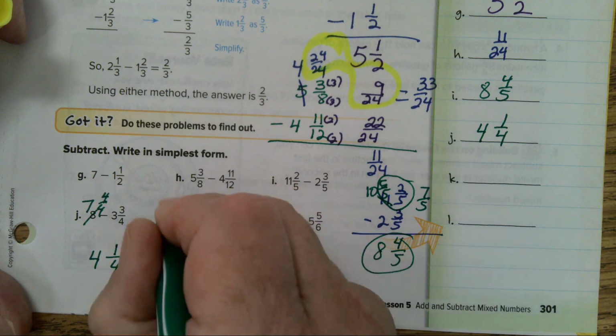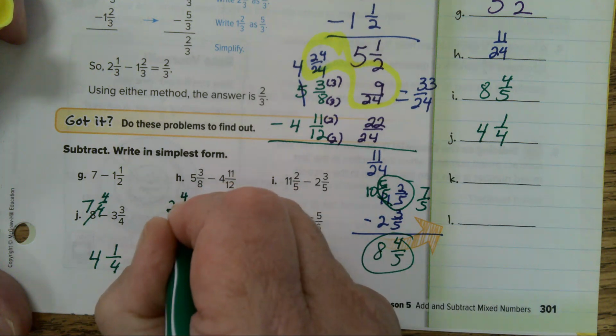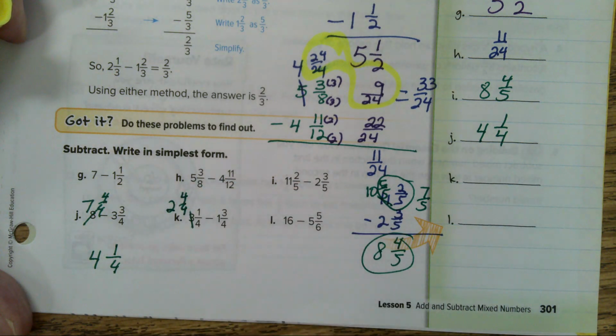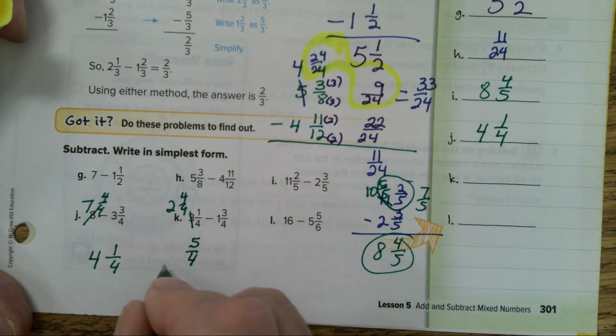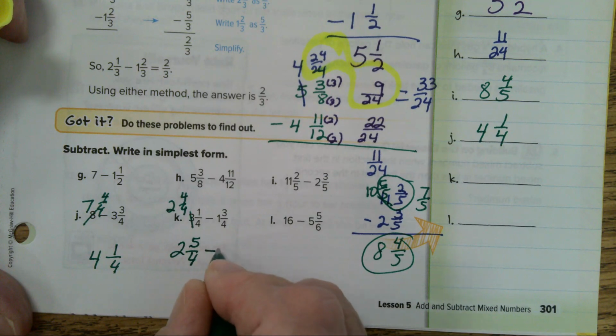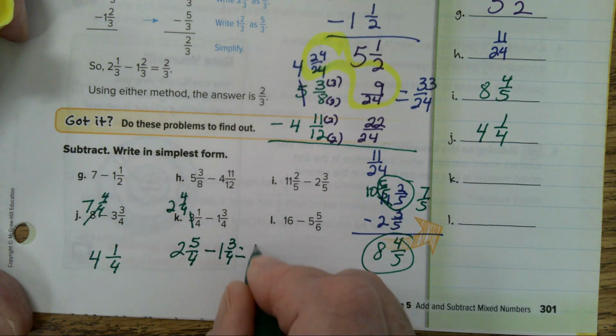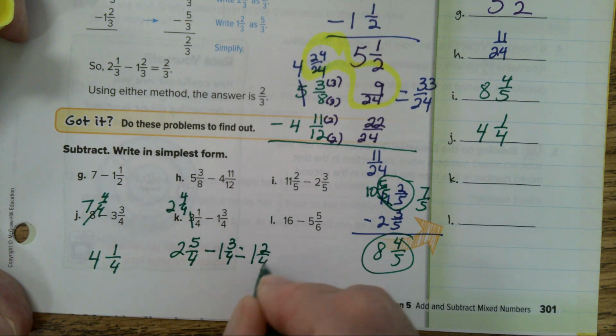It turns into 2 and 4/4. Please stop making the sounds. 4/4 plus 1/4 is 5/4. We now have 2 and 5/4 minus 1 and 3/4 equals 1 and 2/4.